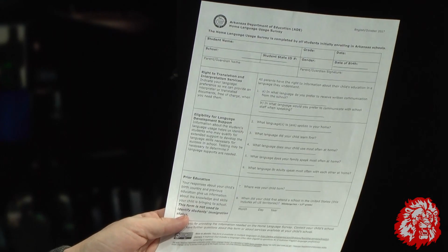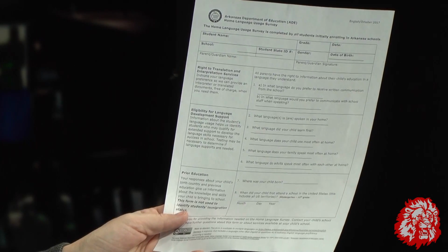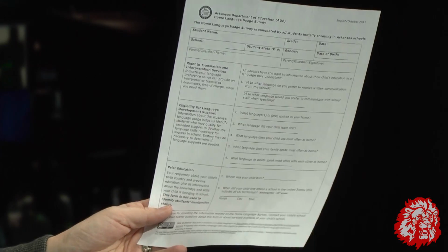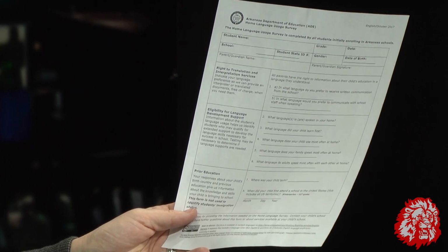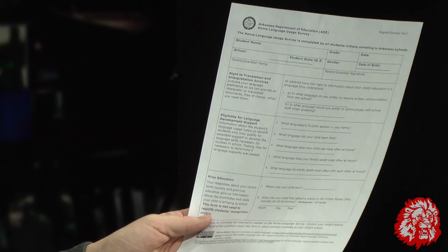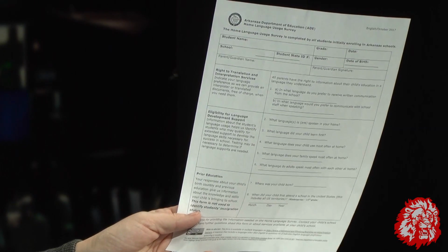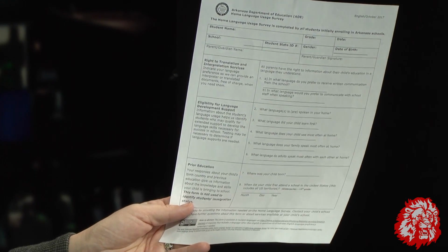The Arkansas Department of Education requires that we give out a home language survey. We need to know your child's name, grade, date of submission, the school, gender, and date of birth. We will need your name and a signature as the parent or guardian. You will need to answer the questions. All parents have the right to information about their child's education in a language they understand. We are asking if you would prefer to have written communication or communication with school staff when speaking.